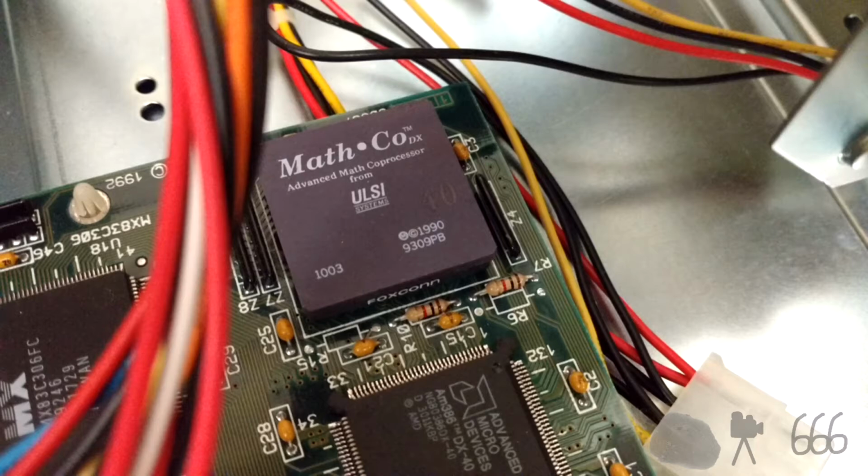The 80387 math coprocessor that you used had to match both the bus width and the clock speed of the CPU that you had installed. It was a real problem for users of the 386DX40 because there were not a lot of 40 MHz DX 387 class coprocessors. But this is one of them, made by ULSI Systems, and we can see that it is an advanced math coprocessor, which probably means that it packs quite a few enhancements as compared to the original 387 design.